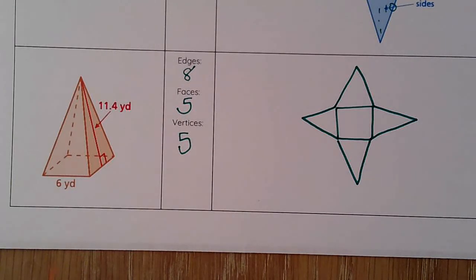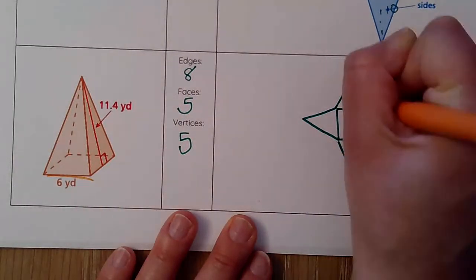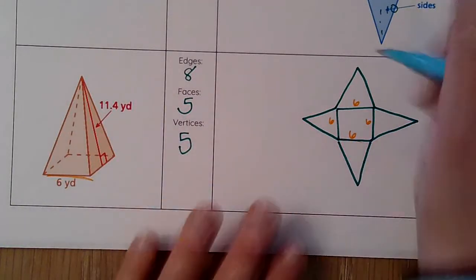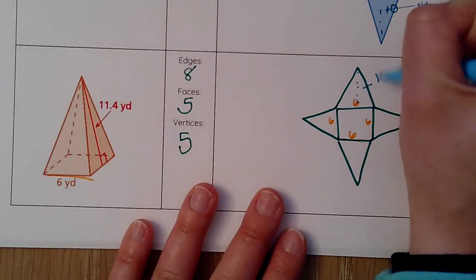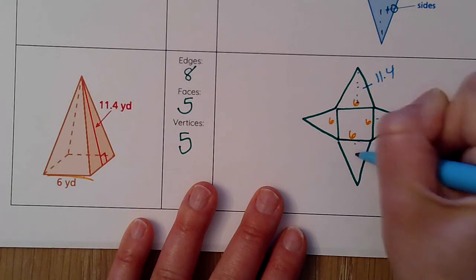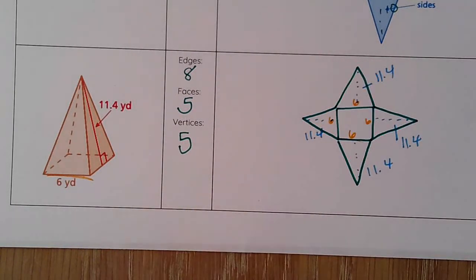All right, from there, I know that this is 6, so that means this is 6. I've only got one dimension, so that tells me that this is a square rather than a rectangle. We could have a rectangular pyramid as well. And then once again, we only have one dimension here, so that means that it's 11 4/10 for all of my triangle heights. And there you have your net of a pyramid.